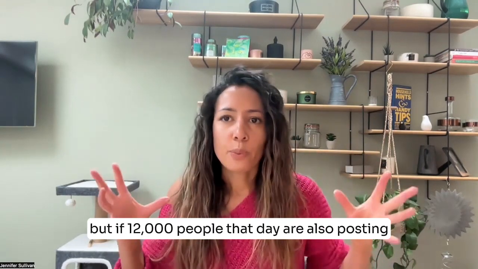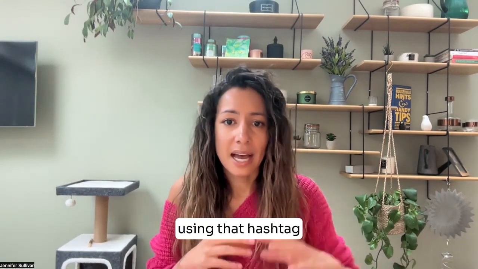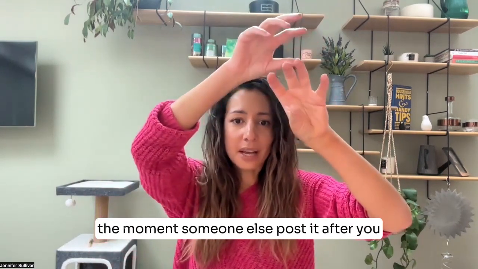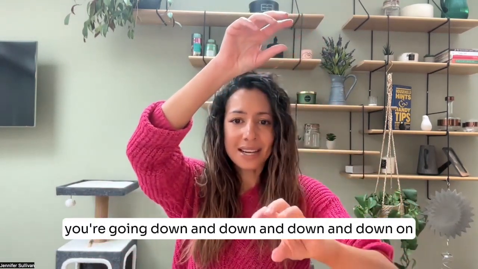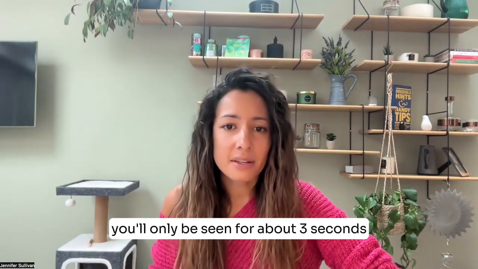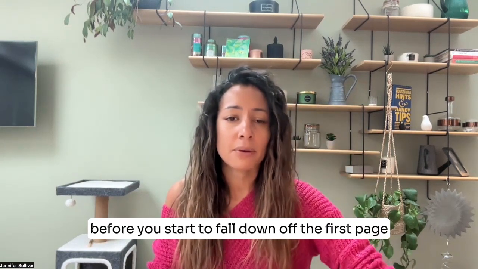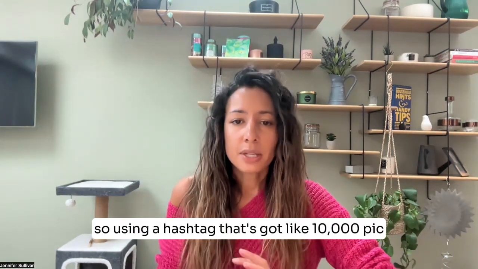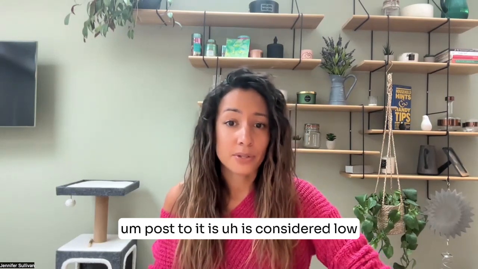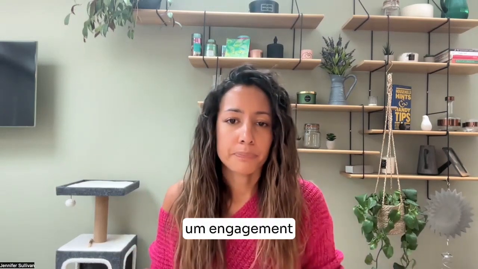But if 12,000 people that day are also posting using that hashtag, the moment you post it, the moment someone else posts it after you, you're going down and down and down on that feed. So most likely you'll only be seen for about 3 seconds by the population before you start to fall off the first page. So using a hashtag that's got like 10,000 posts to it is considered low engagement.